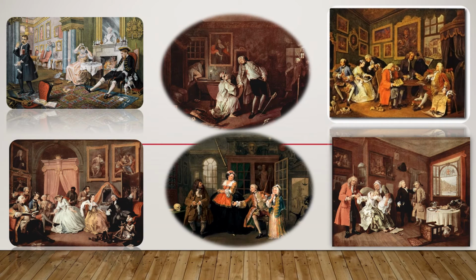To sum up the Marriage a la Mode, it's a series that's broken up into six different paintings, which represents the upper class society during the 18th century. It mostly shows the unhappiness in their marriages and in their relationships amongst one another.